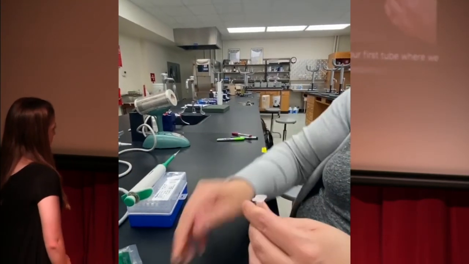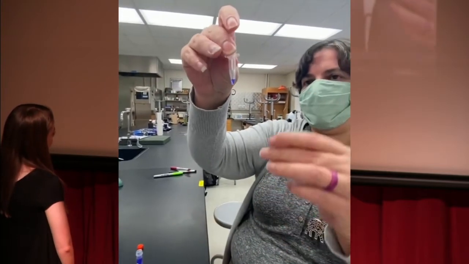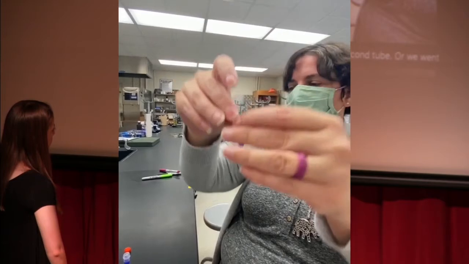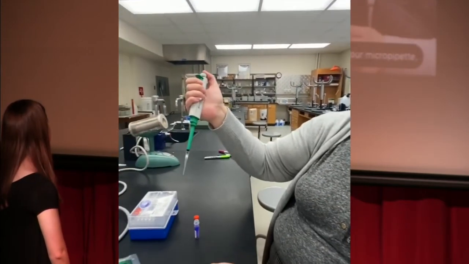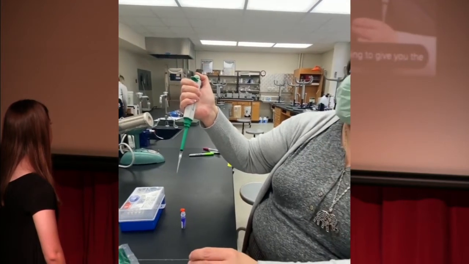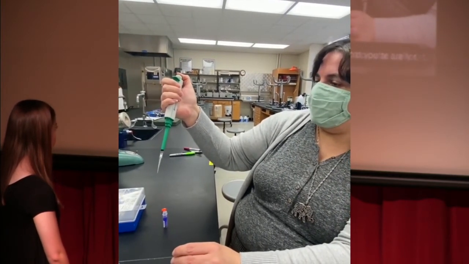So this was our first tube where we stopped at the first stop, and this is our second tube where we went past. So again, when you're using your micropipette, always stop at the first stop, and that's going to give you the quantity that you actually set the micropipetter for.